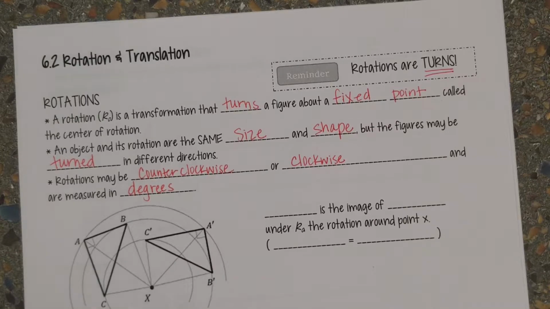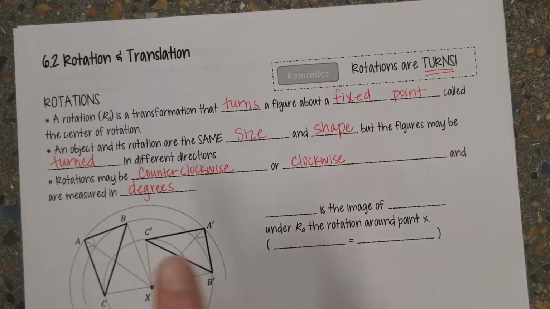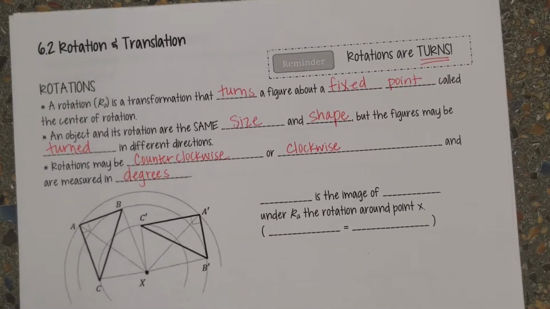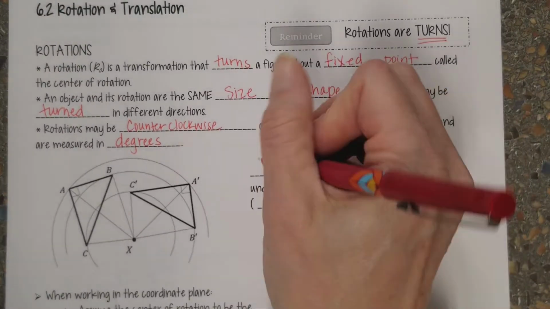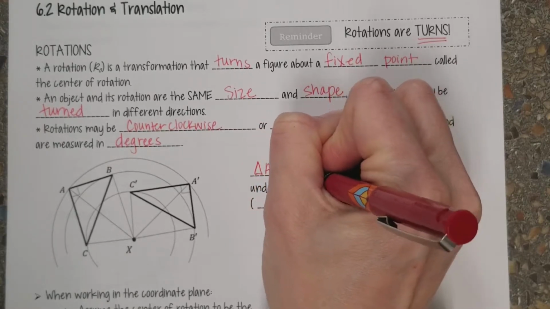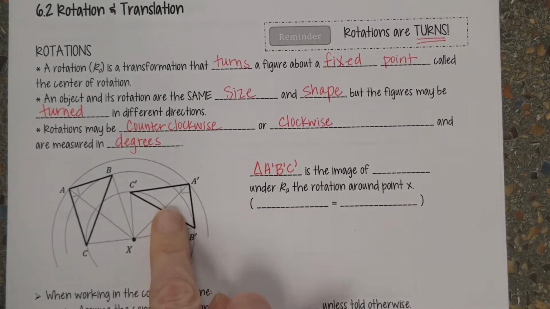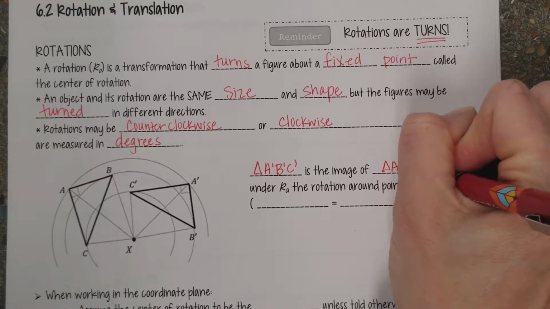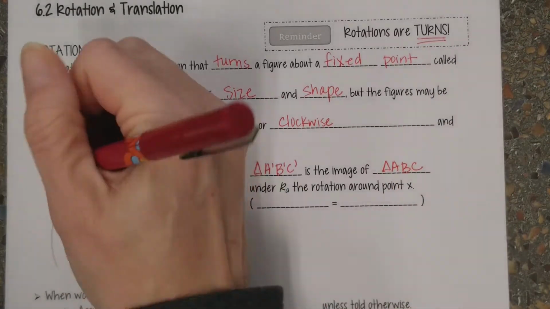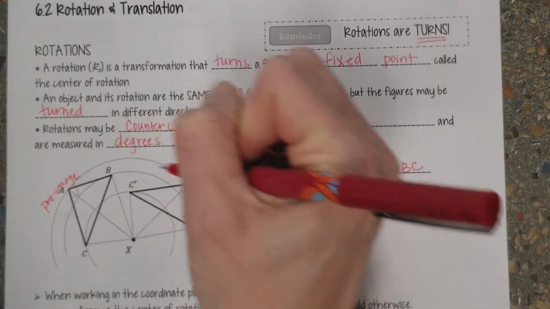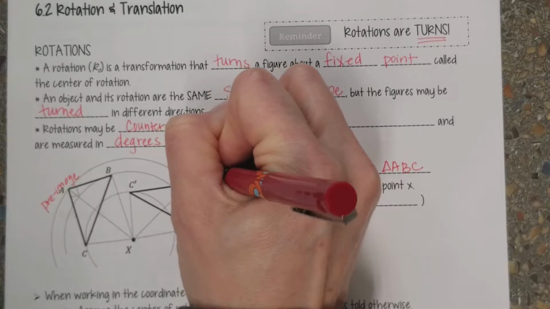We have this triangle ABC that's been rotated around this point X some number of degrees, and we can write that as triangle A prime, B prime, C prime. This triangle is the image of triangle ABC. Remember, the one before we do anything to it is the pre-image. This one is the image.